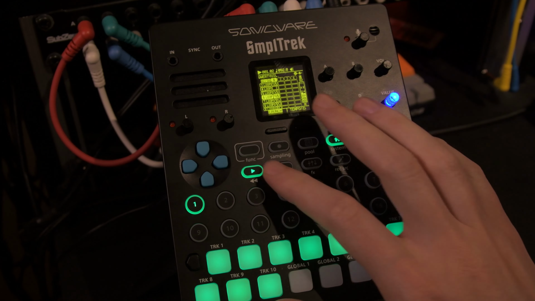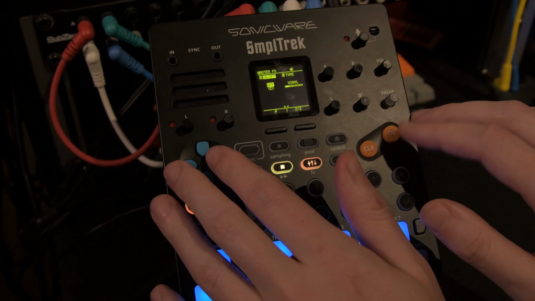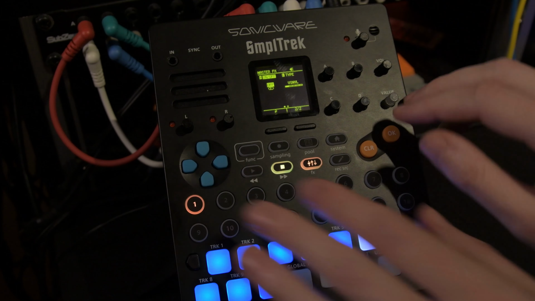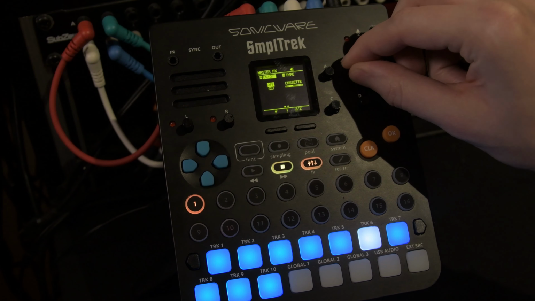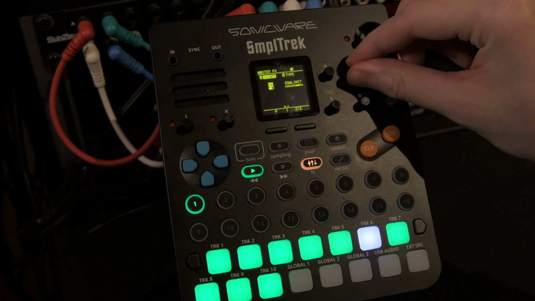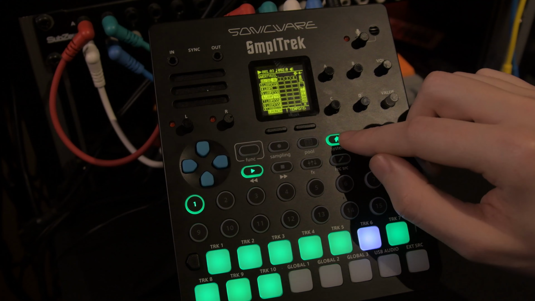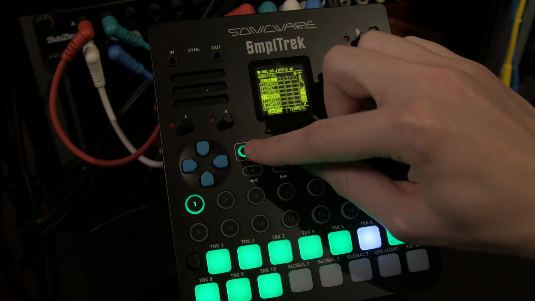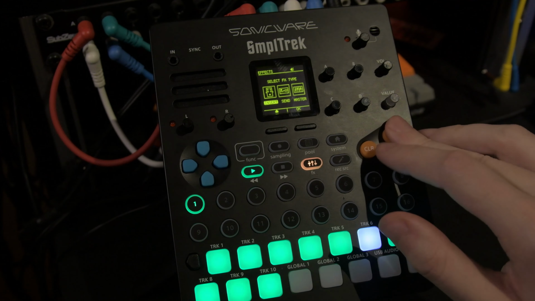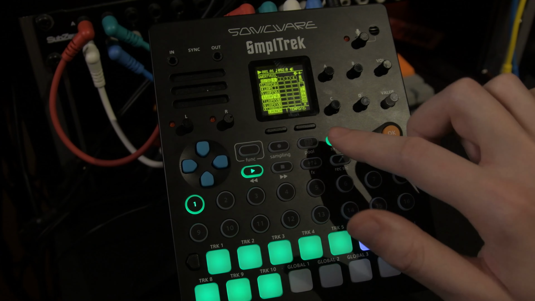Perchance at this point you want to add a master effect too, so hold function and press effects and go over to master. Select effects of choice. I can hear that I made a boo-boo here. I think actually I recorded everything with a chorus on it, which was not my intention, but whatever.